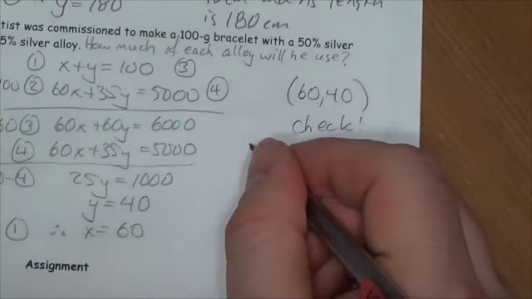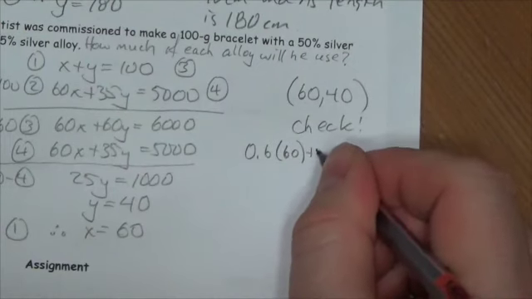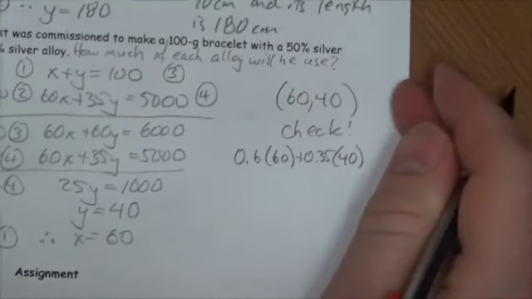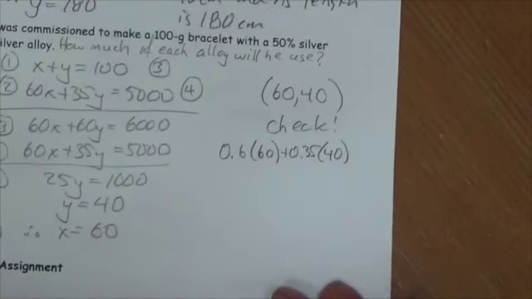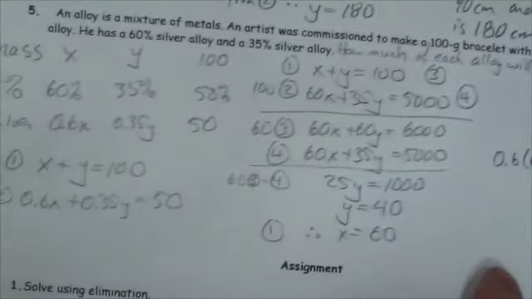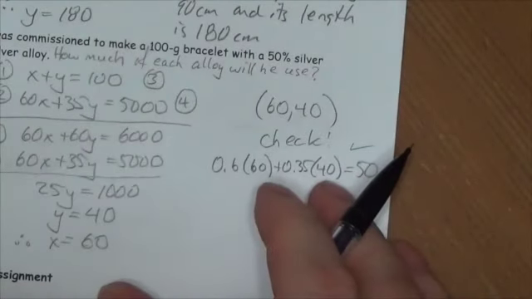So that's going to be 0.6 times 60 plus 0.35 times 40. I'm going to go to my calculator to make sure that I do this correctly. So that's 0.6 times 60 plus 0.35 times 40. And would you look at that? I get 50. That is exactly the value that I was hoping to get, which means that is correct.